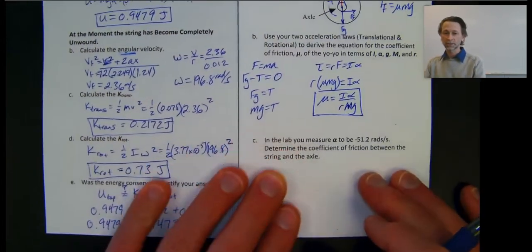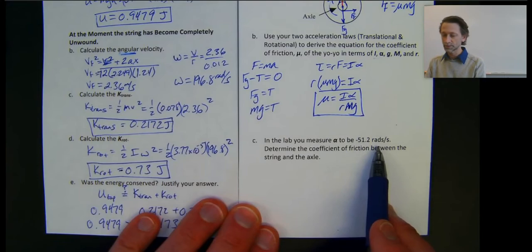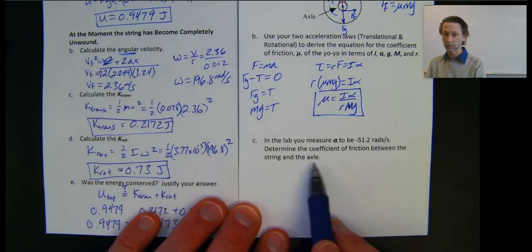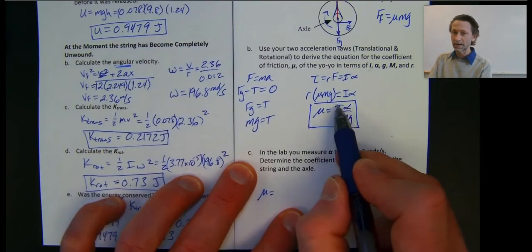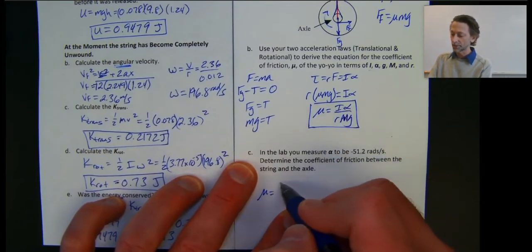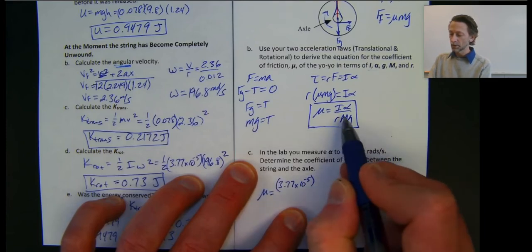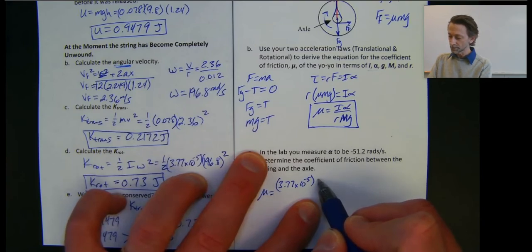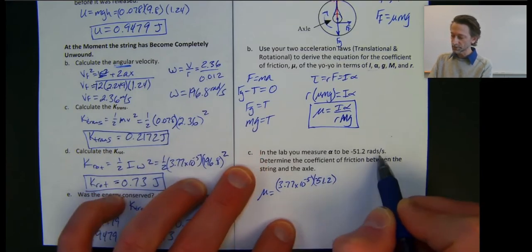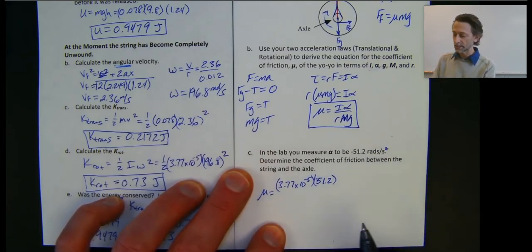So then the next part will be in the lab, you measure alpha to be negative 51.2 radians per second. So determine the coefficient of friction between the string and the axle. So we can say mu equals, we know this I value, we can plug in that 3.77 times 10 to the negative 5. We know the alpha value because they give it to us here. It's the negative 51.2 radians per second. And that should be radians per second squared there, so that's a typo.